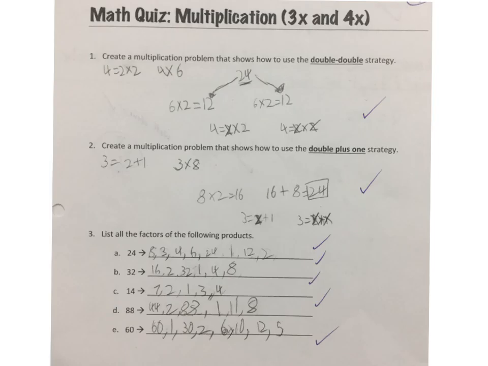Okay, ladies and gentlemen, here is a quick overview of the little quiz that we did, trying to show our 3 times table strategies and our multiplying by 4 strategies. So using the 4s, we were going to try to use the double strategy, and this works awesome, especially for doing really large numbers. So you could create any multiplication problem you wanted, or any multiplication story.